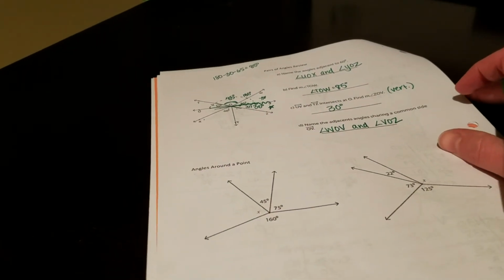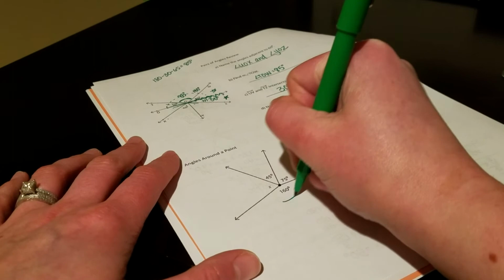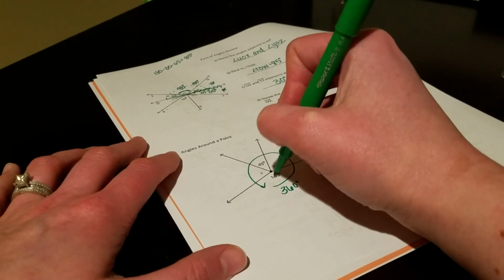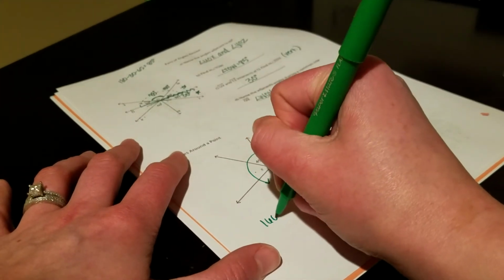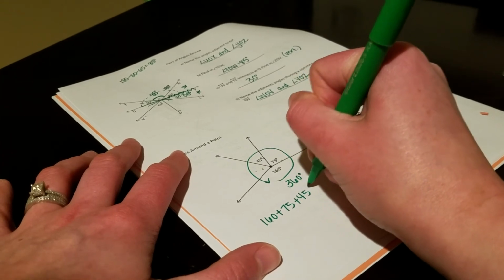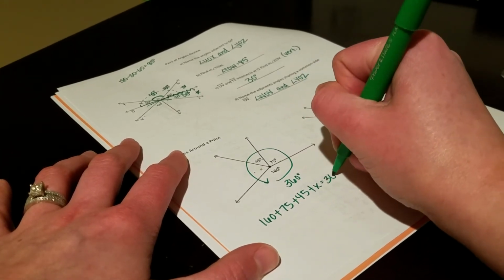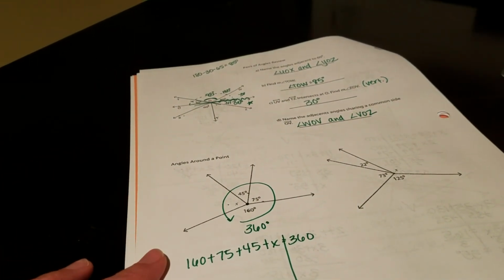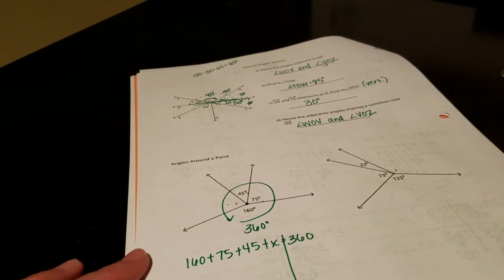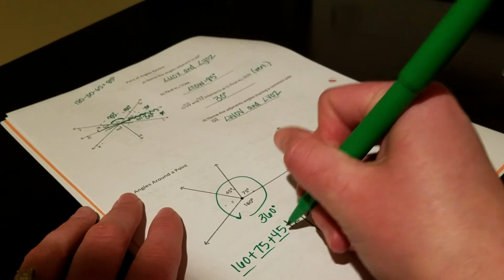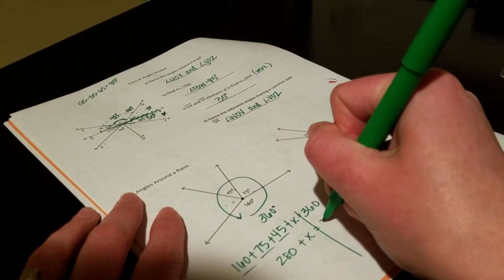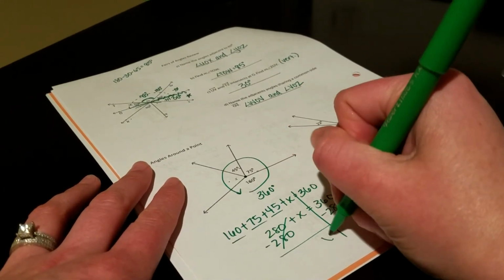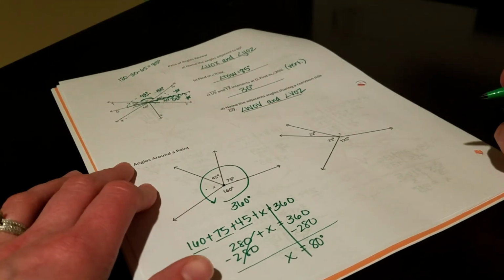Last two things down here, angles around a point. So when we have a point like this and we go all the way around, we get 360 degrees. So what we can do is add all these things together. So 160 plus 75 plus 45 plus x equals 360. So if we put together our like terms, 160 plus 75 plus 45, we'll get 280 plus x equals 360. Subtract our 280, and x is going to equal 80 degrees then.